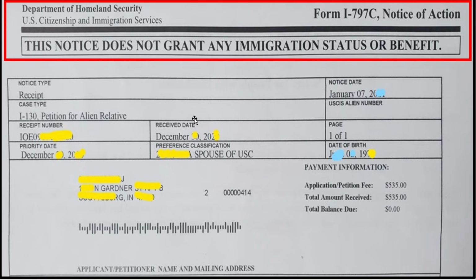As you can see, the case type is going to be I-130 petition for alien relative, and the notice date, the priority date, and the receipt number. This is the first thing you receive after submitting your I-130 online or by a paper version. Basically, they are telling you we received your petition.